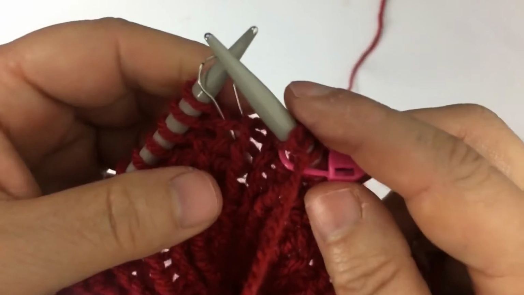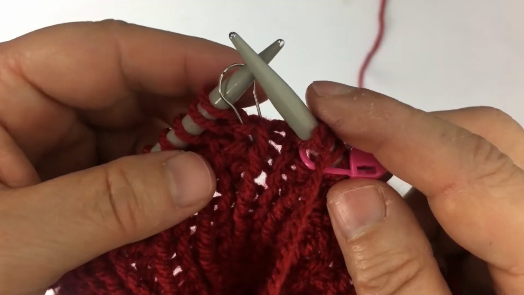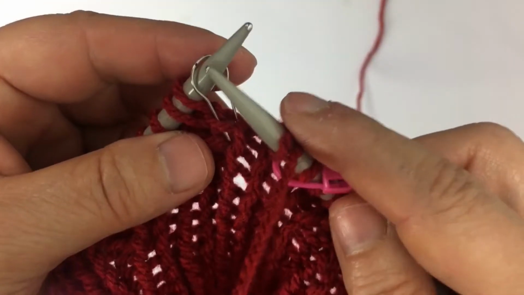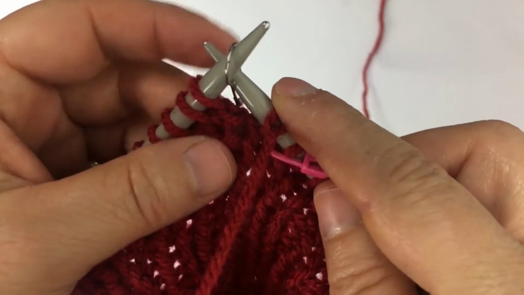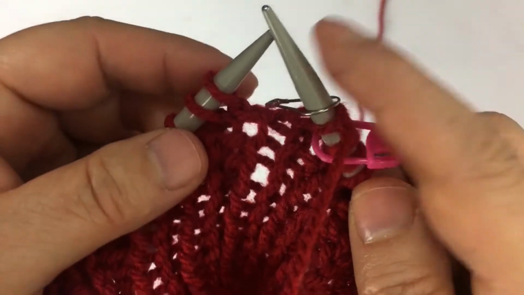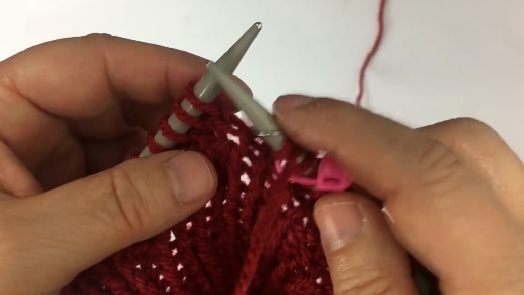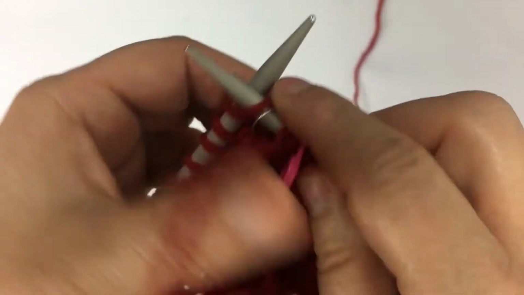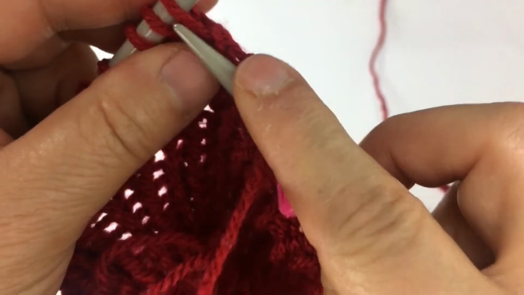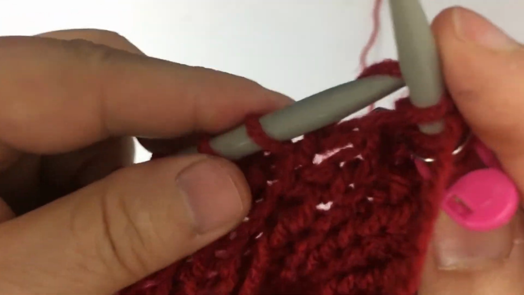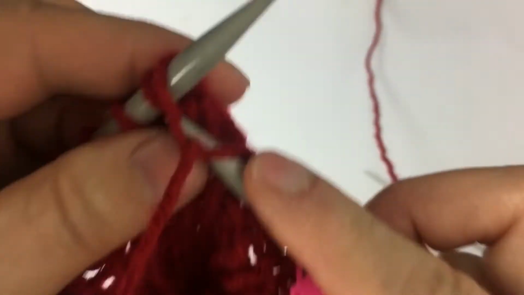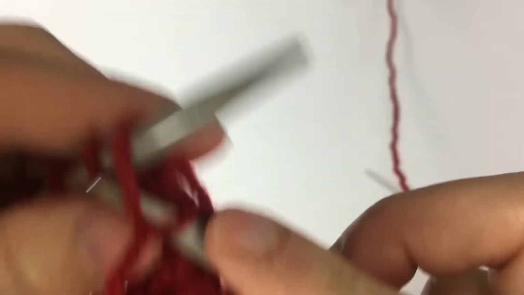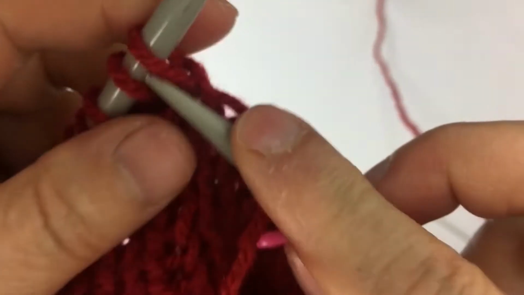And now this is a round where I'm not going to add any increases, so I will just place my safety pin or my stitch marker on the right needle, and I will knit my stitches. And so please knit the stitches of this round as you would normally do, and I will meet you at the end of the round.